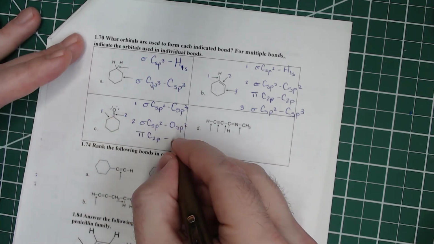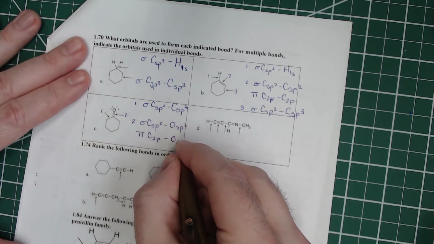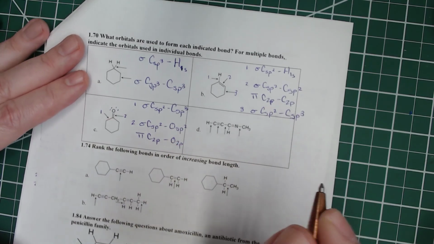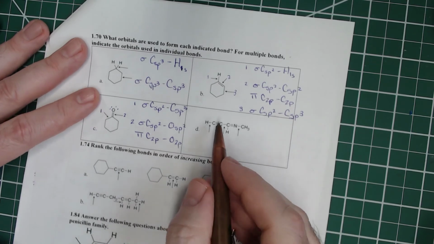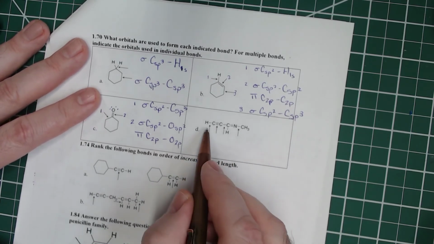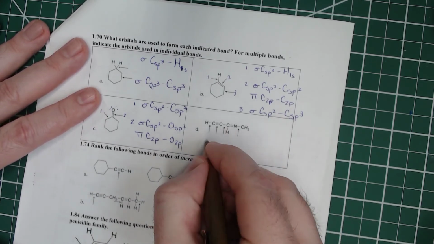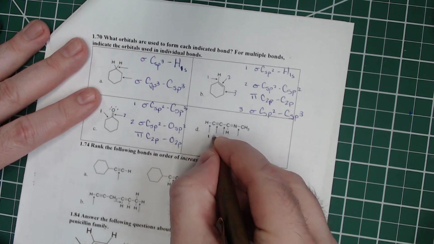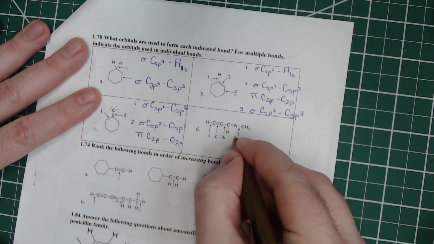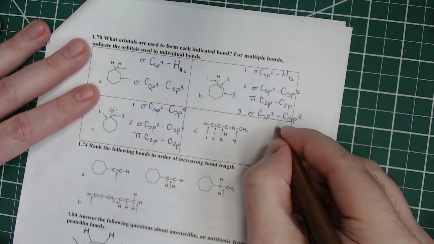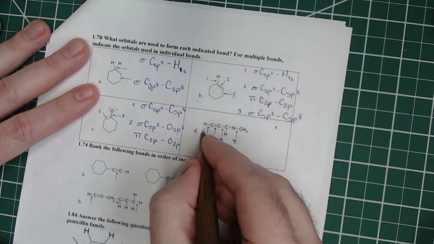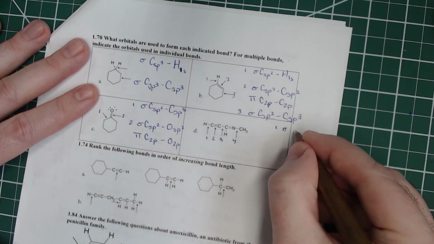And oxygen, since oxygen's in period 2, it's also a 2p orbital. All right, next, let's look at this one. So here we've got carbon, hydrogen, and again, I'm going to number these. So 1, 2, 3, and 4. And for 1, I'm just going to put it over here on the edge. So 1, that's a sigma.